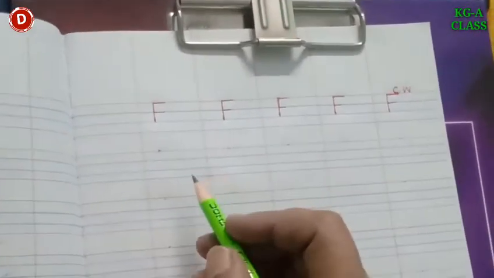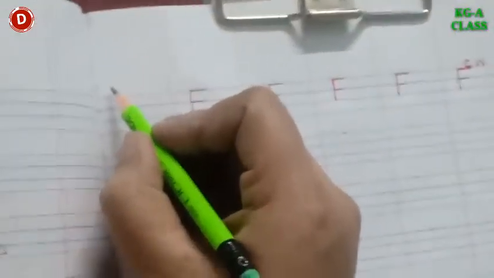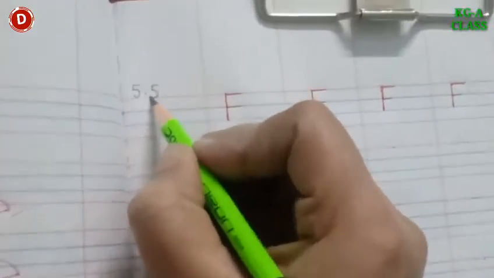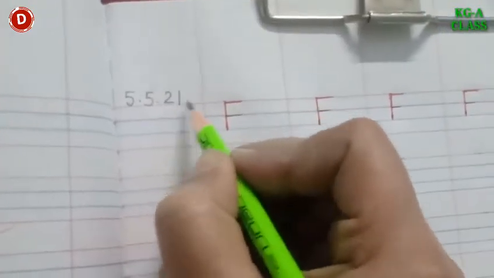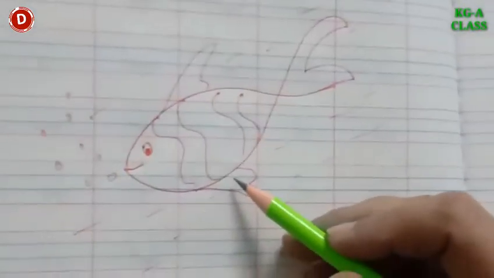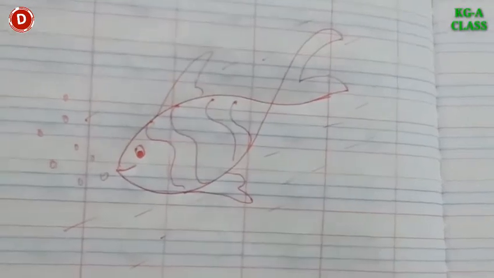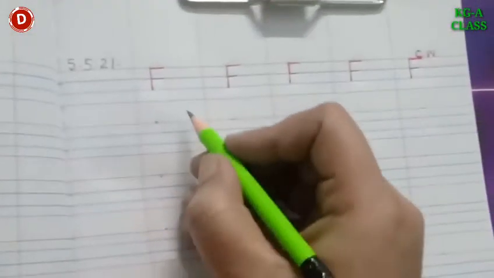Children, now it's time to write capital F in the notebook. First you have to write today's date, children. Today is 5th May 2021 like this. F for fish. Look here, a beautiful fish is in the water. She's swimming. Okay, children, let's write F.